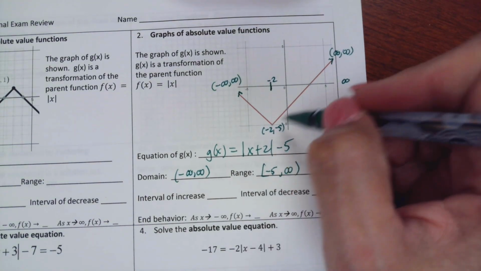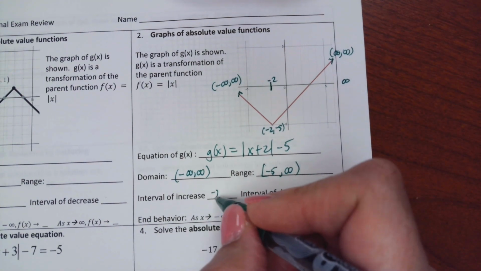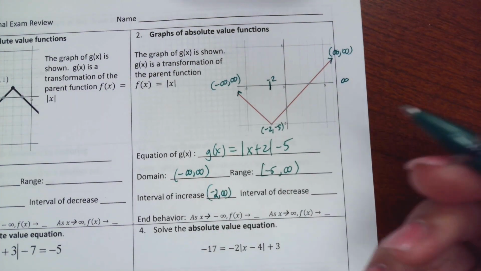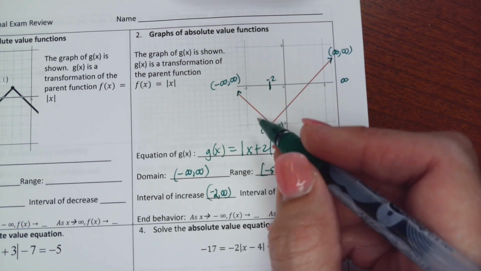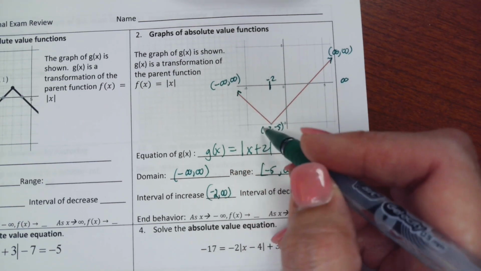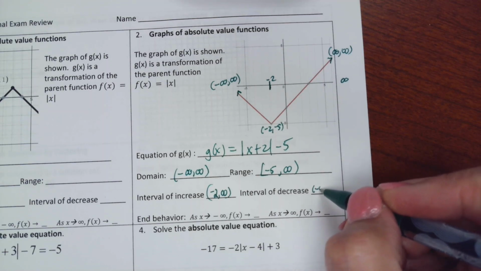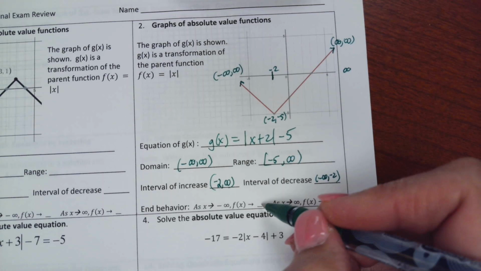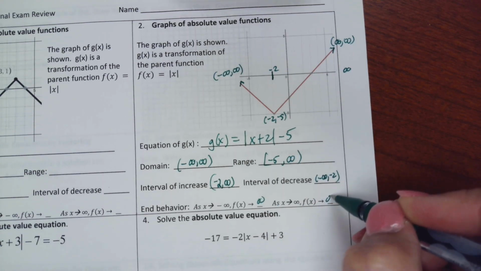So you also can use these x values. So before -2, the left side of the graph was decreasing. It has negative slope. I know it's pointing up, but the angle of the line is a negative slope. So that's from -infinity to -2. And both ends are pointing up, so positive infinity.